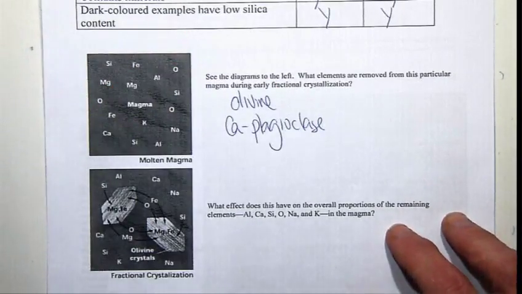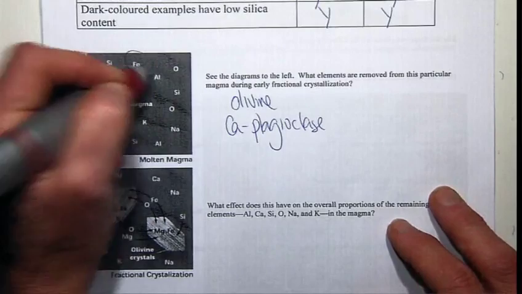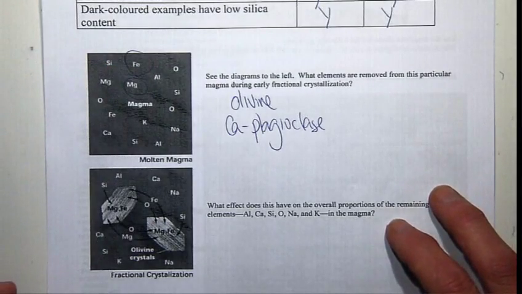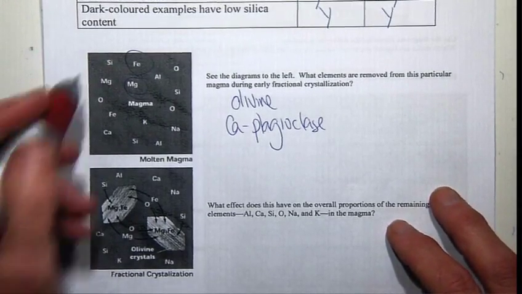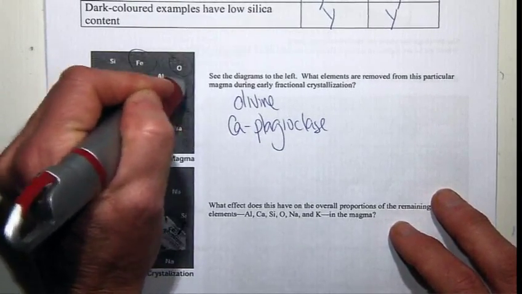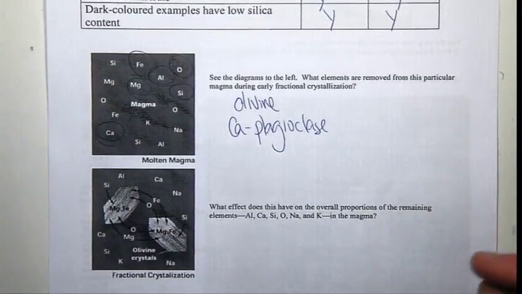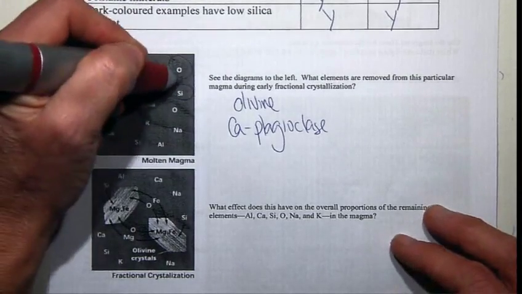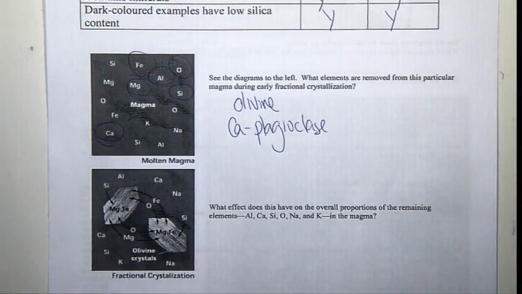So to do that, we're going to remove a lot of iron and magnesium and calcium. We are also going to remove silicon and oxygen and aluminum, but the proportion of silicon to oxygen will not be as high.